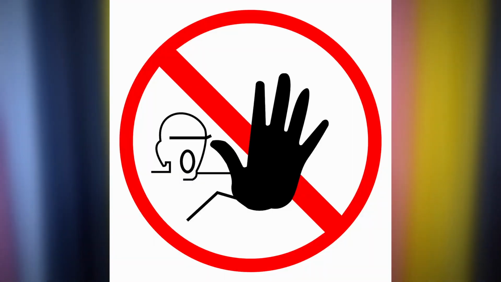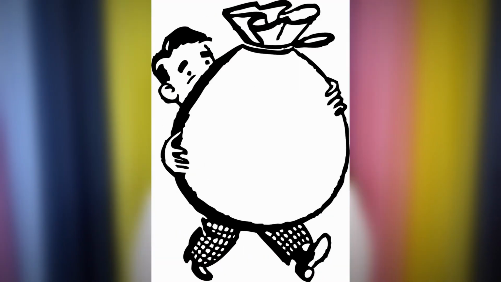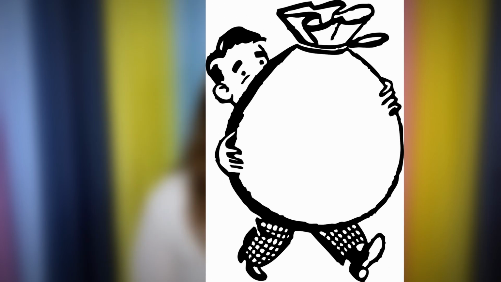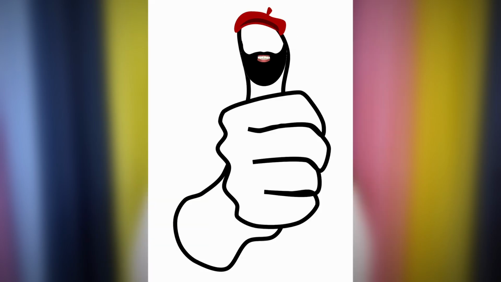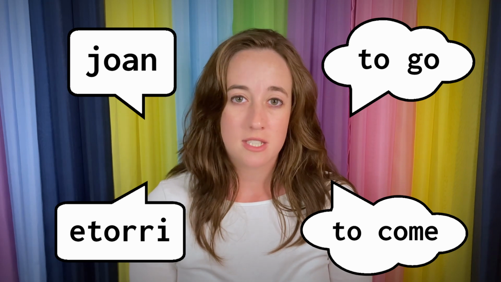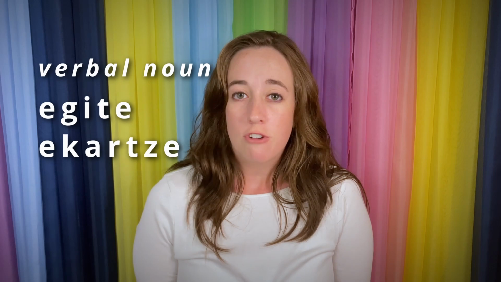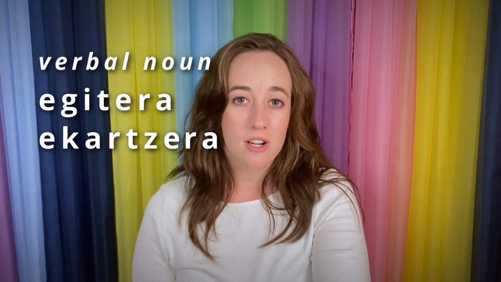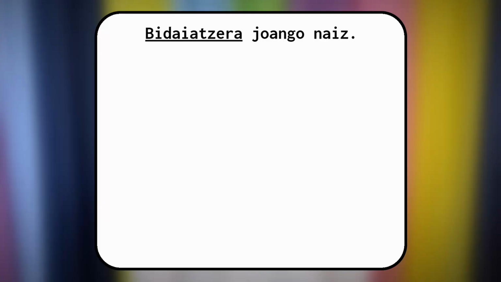But wait, you might be thinking, well, the verb to bring, ekarri, is like a verb of motion. Bringing is movement, right? And you would be right, but we'll get into that after I explain this next part. So what if the verb in the main clause does deal with movement, like the verbs to go or to come, or even a lack of movement, like to stay? Instead of verbal noun plus ko, we use verbal noun plus the allative suffix ra. So our sentences would look something like this.